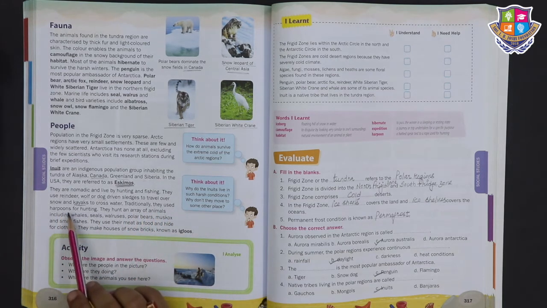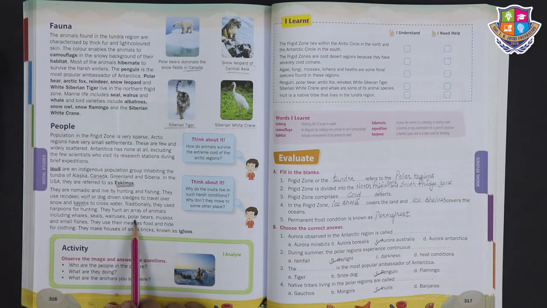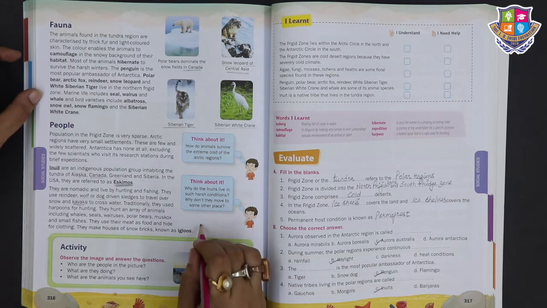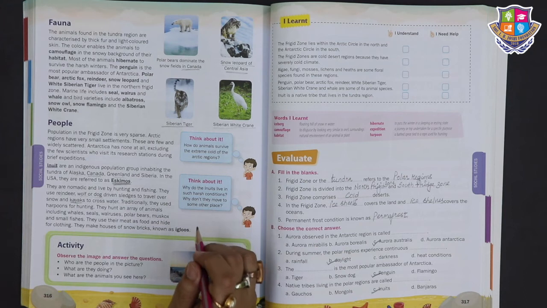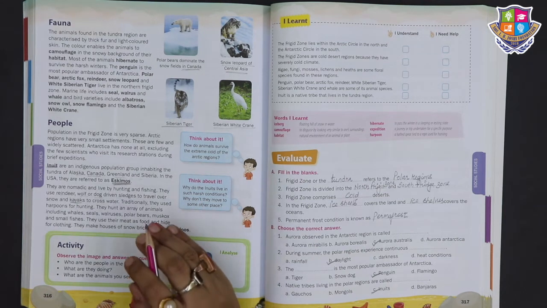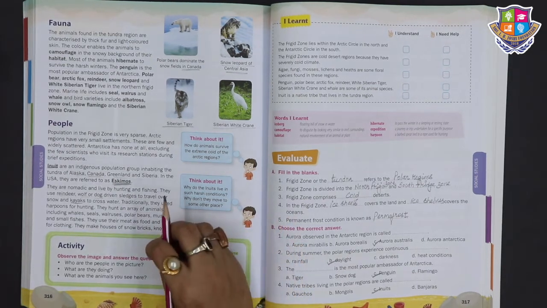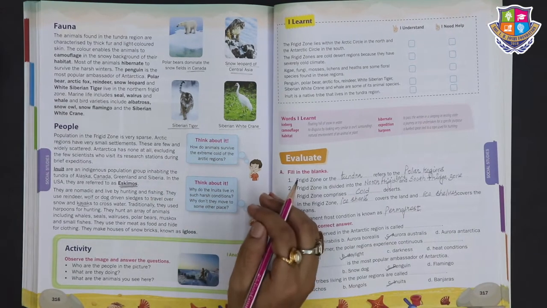Traditionally they used harpoons for hunting. They hunt an array of animals including whales, seals, walruses, polar bears, muskox, and small fishes. They use their meat as food and hide for clothing. They make houses of snow bricks known as igloos. So what is the shape of the igloo? You must have seen how an igloo looks. So they make their houses with snow bricks, and those houses are known as igloos.